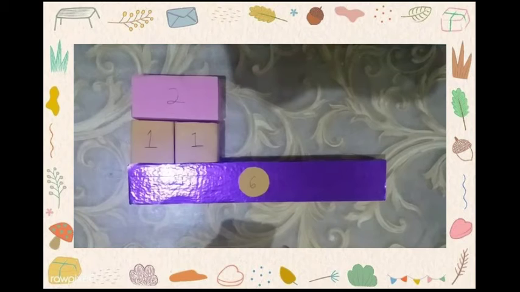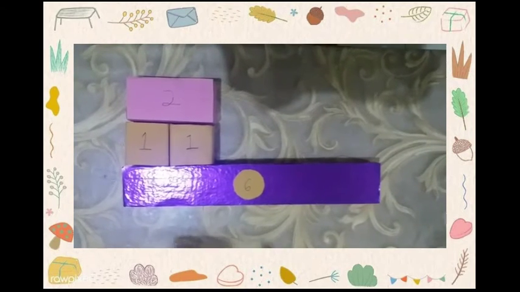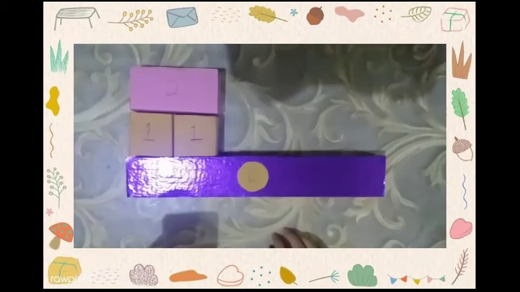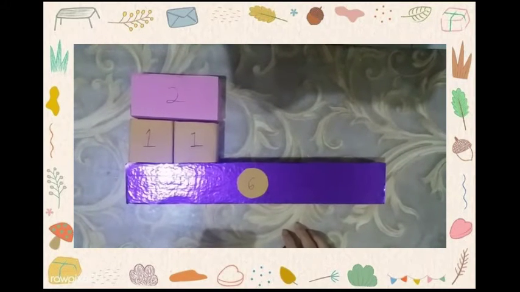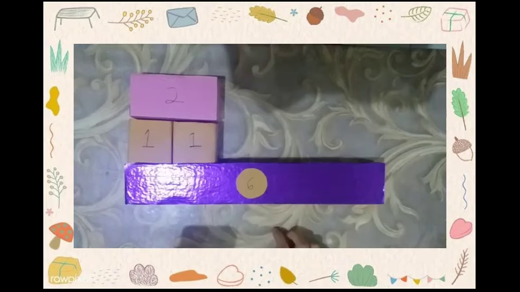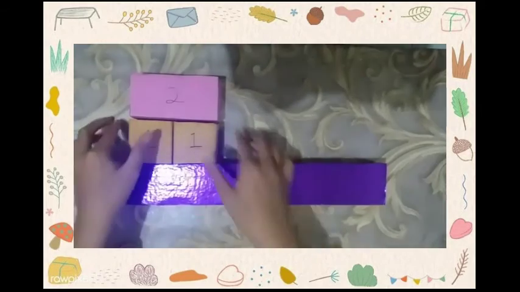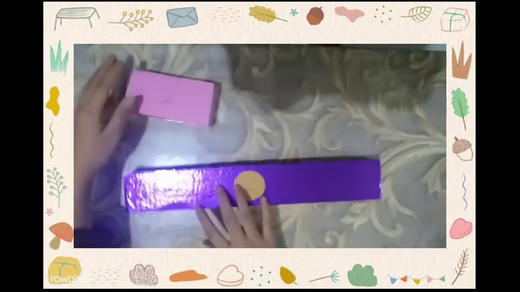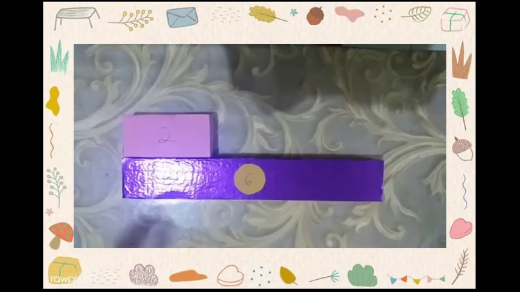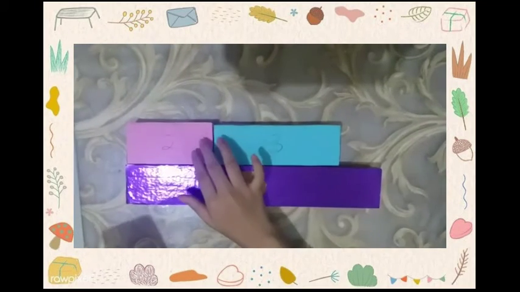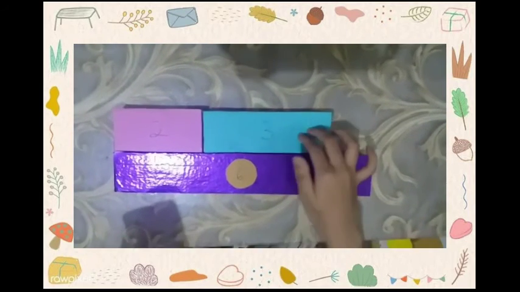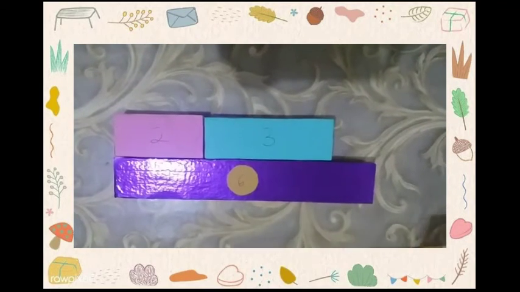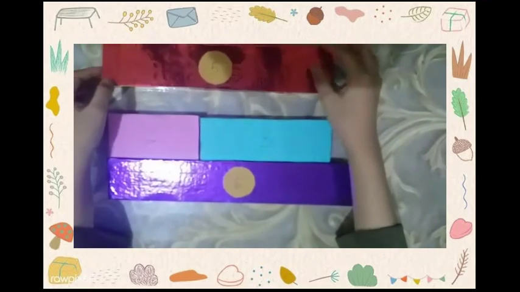For the top rod or numerator, we have 2 brown rods. This means that 1 over 3 can be expressed as the equivalent fraction 2 over 6. When we combine the pink rod and blue rod to give the sum of the two fractions, it is the same length as a red rod.